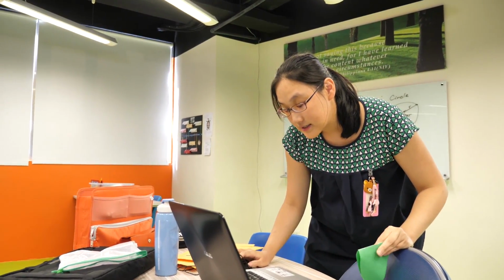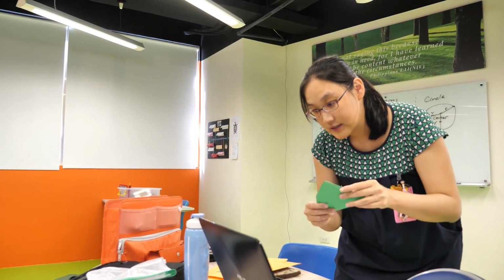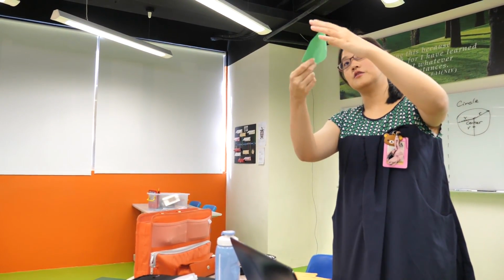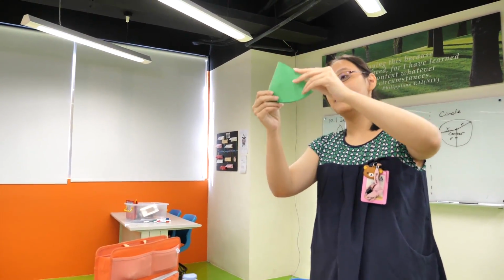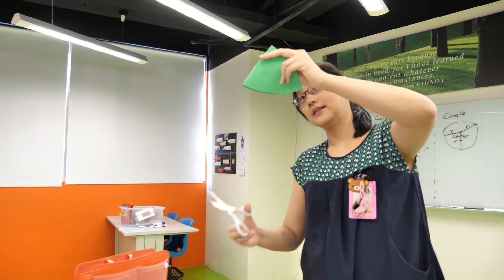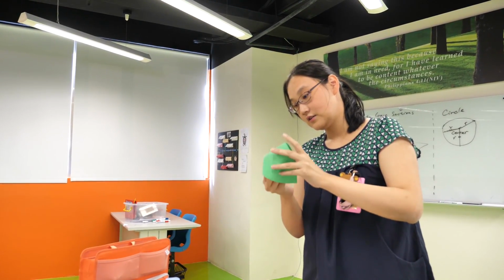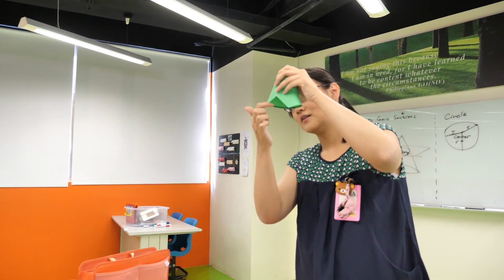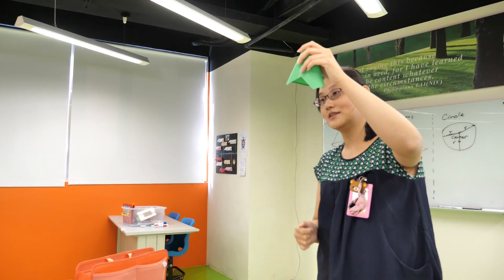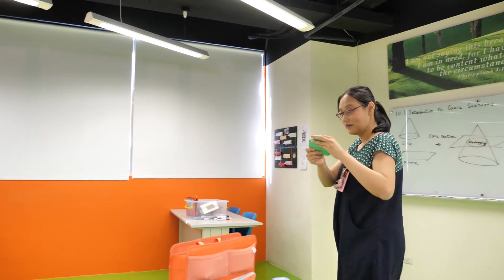And then for the next one, this is the cone you have. So what if we cut it through this way? What if I cut it through like right over here?